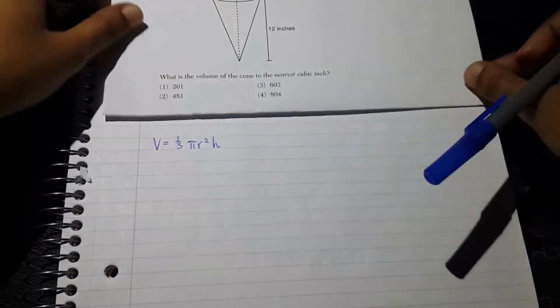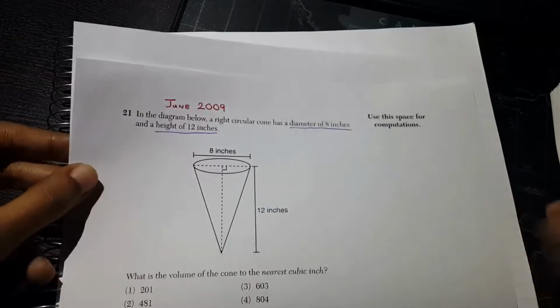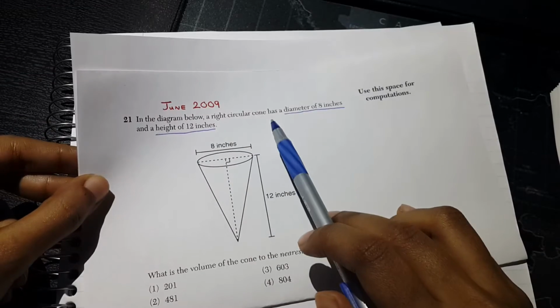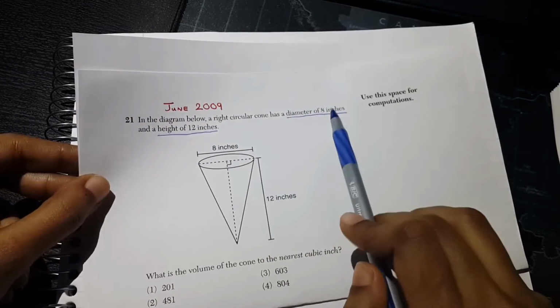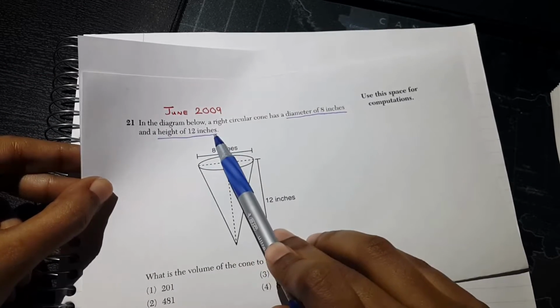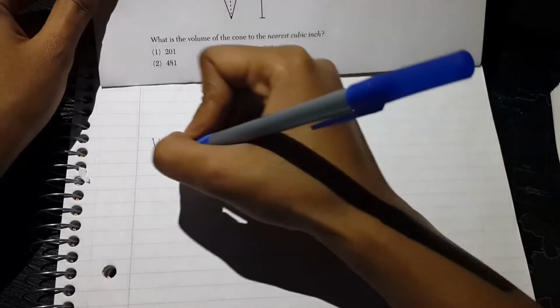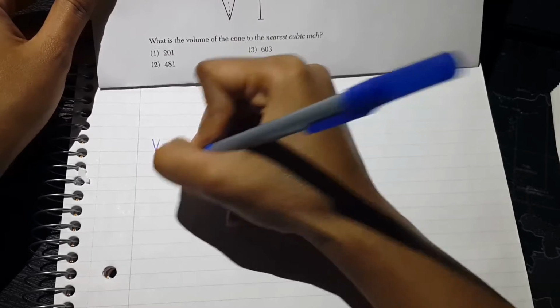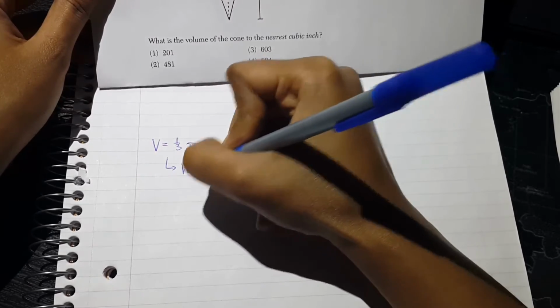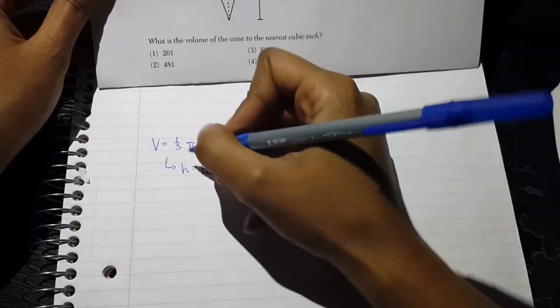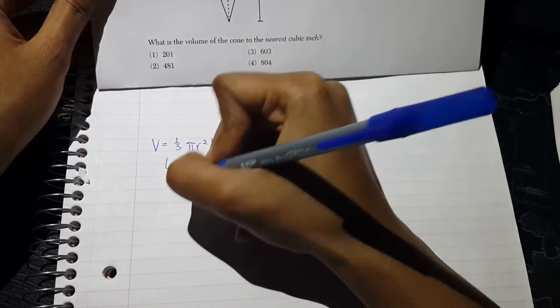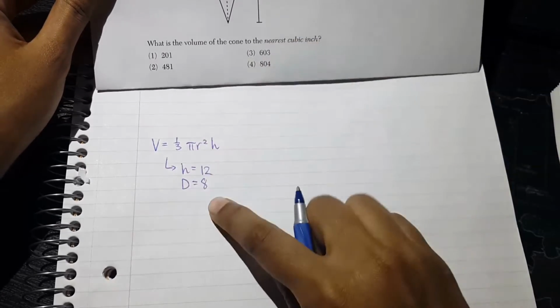Okay, so let's try and get some information out of this. Here it says that the diameter of the cone is 8 and the height of the cone is 12. Since we know the height is 12, we don't need to do much there, but they tell us that the diameter is 8.